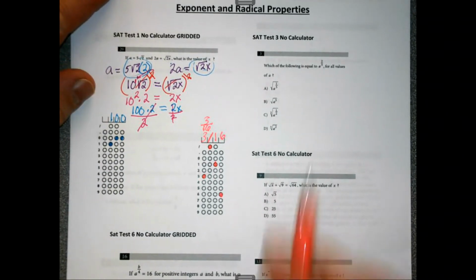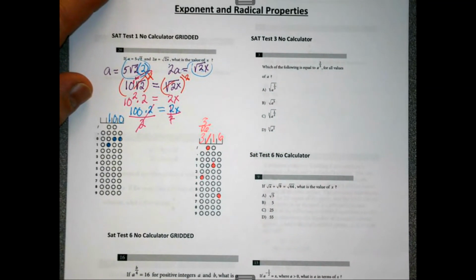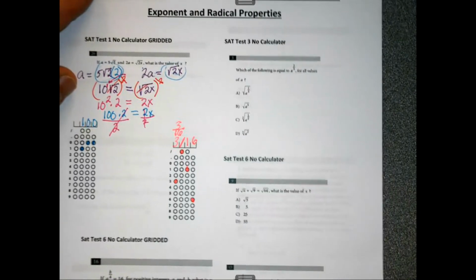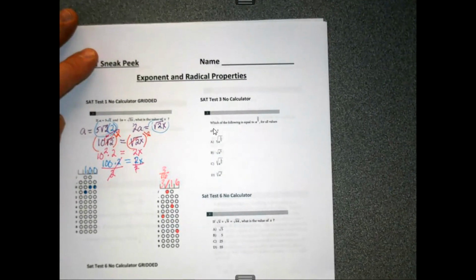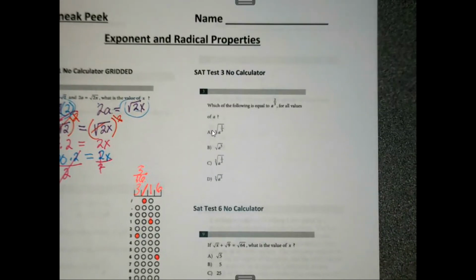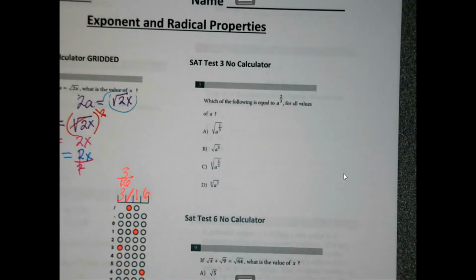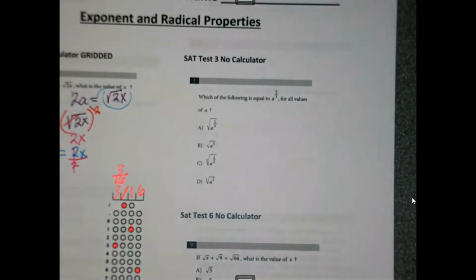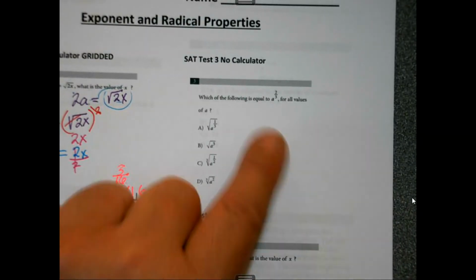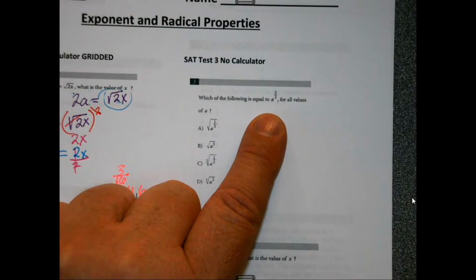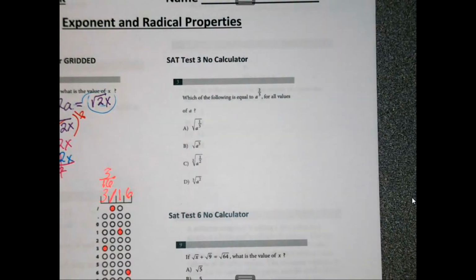Let's do this one up here. I'm going to zoom in a little bit, see if it doesn't make it better. Not a whole lot better, does it? Okay, so I have a to the 2/3.